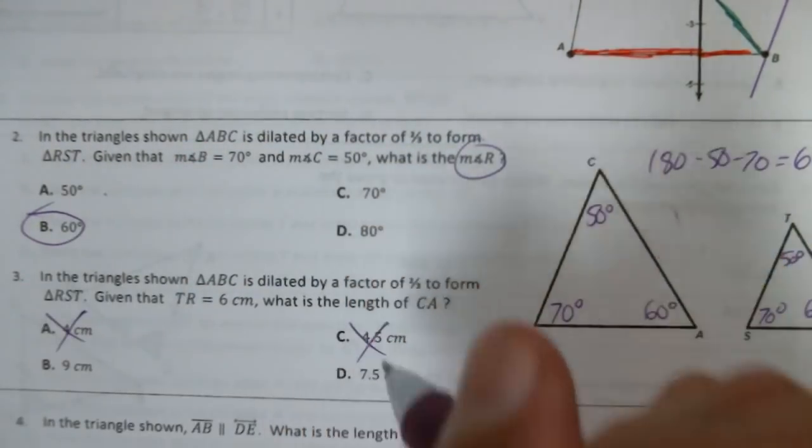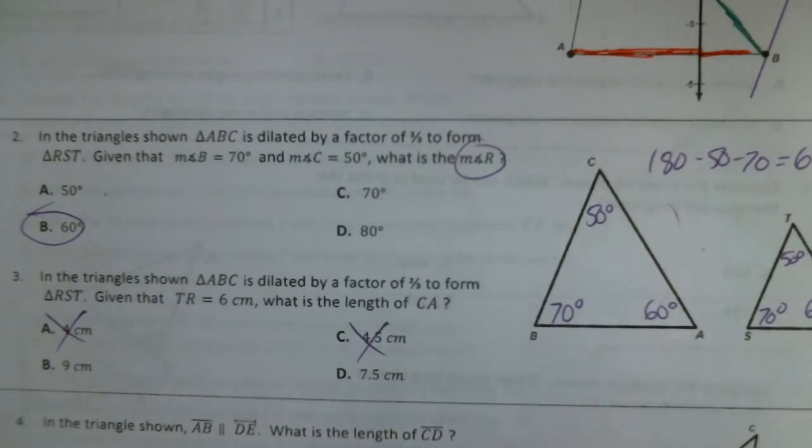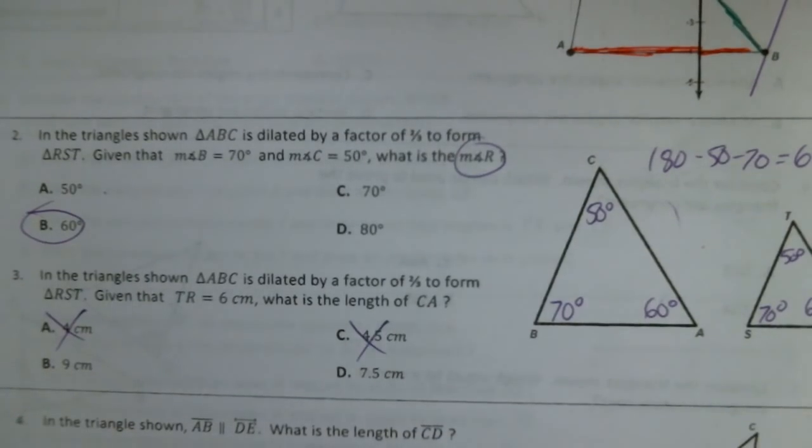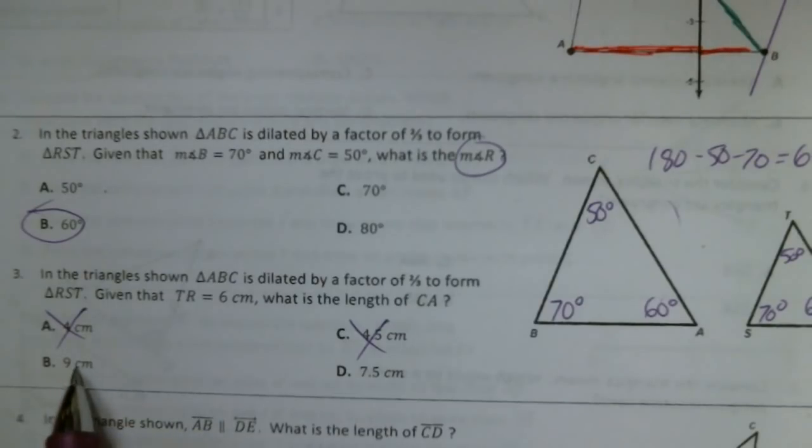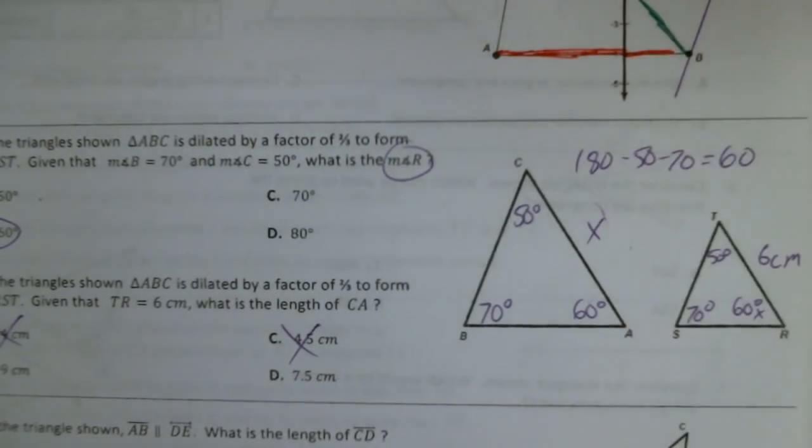So when you're taking the EOC on the computer, go ahead and use your little X button and X out answers that you know are not right. Now we've narrowed it down to either 9 or 7.5. I'll put an X here. We're trying to find that length.